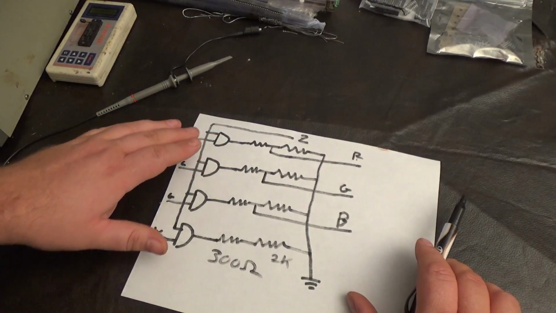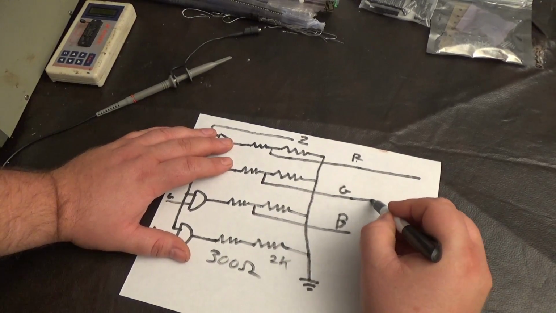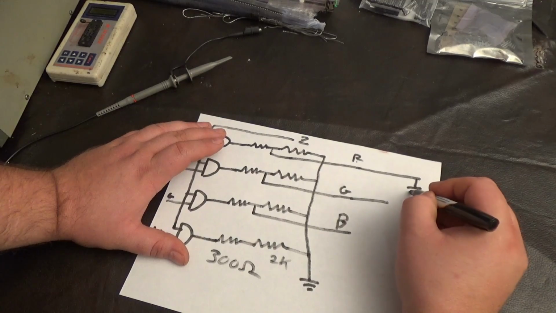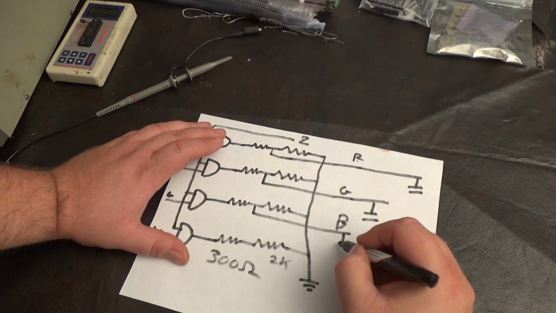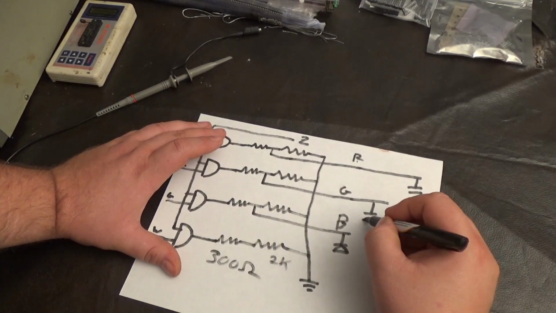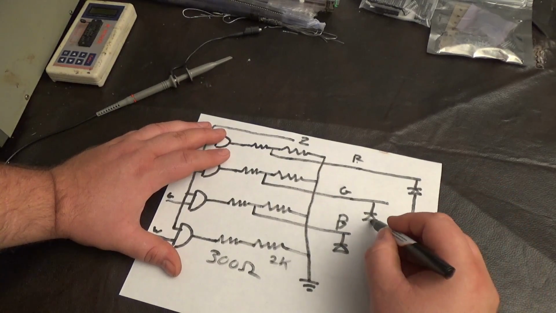But there's one more thing we need to add. So I'm going to make this long, just a little in between there. What we're going to add is more diodes. These are also 1N4148 switching diodes.